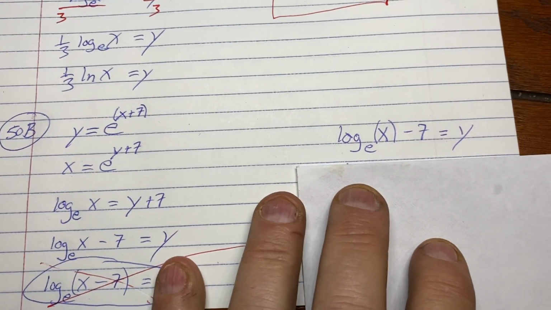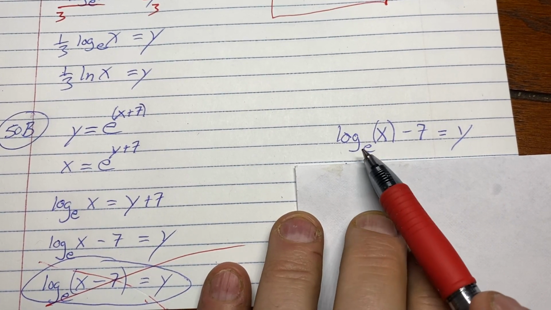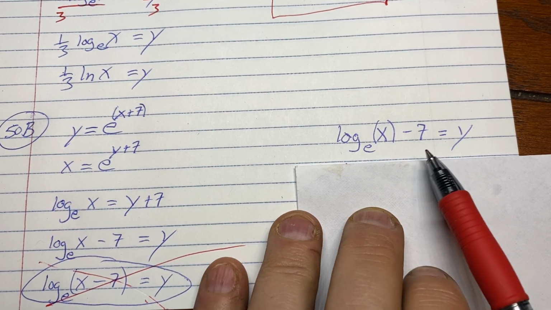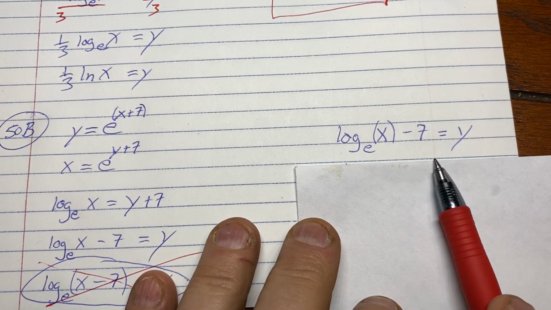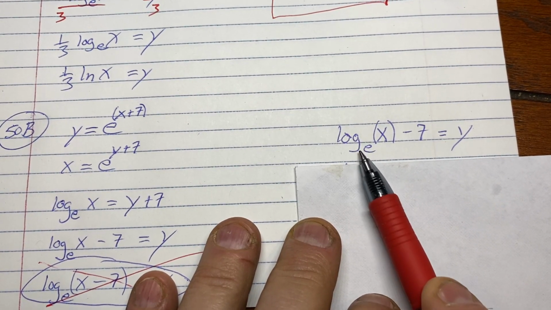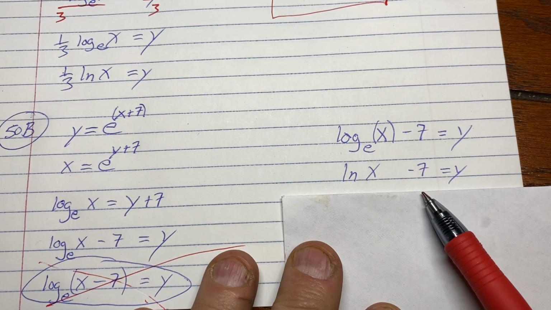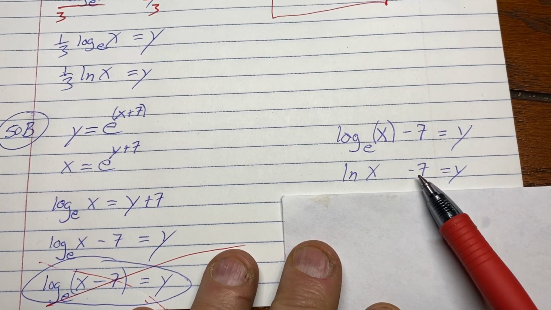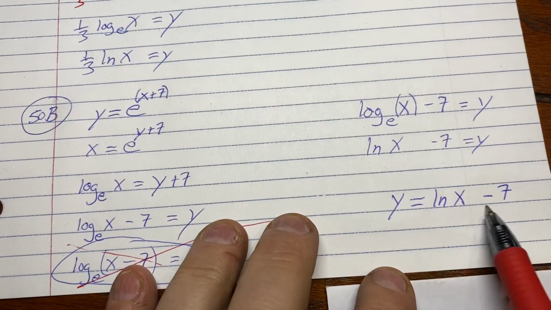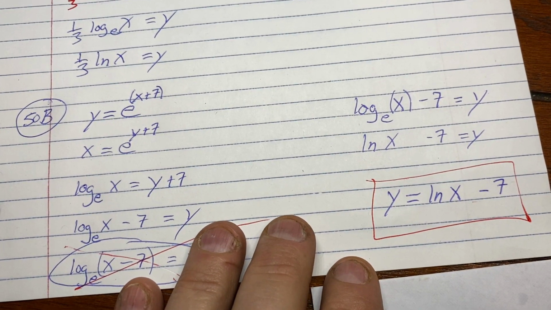So this right here means log base e of x, and then you subtract 7. Again, when you get to this point, anytime you have log base e, that right there is a natural log, so that's the natural log of x minus 7. Okay, and you switch sides, so now you get this, and this is your answer. Quick, easy, and done. There you go.